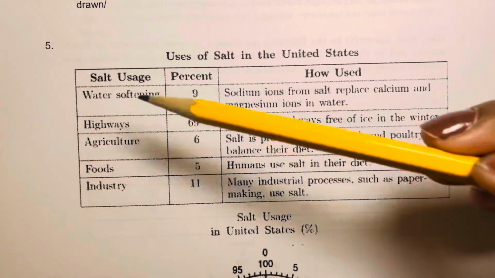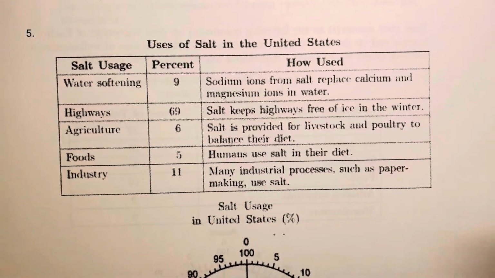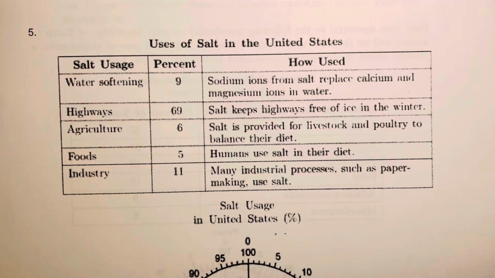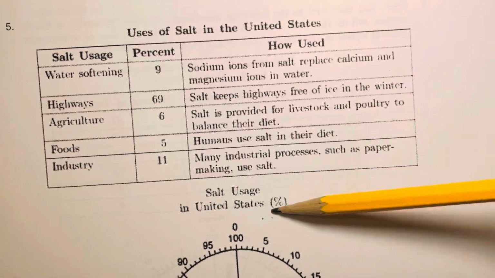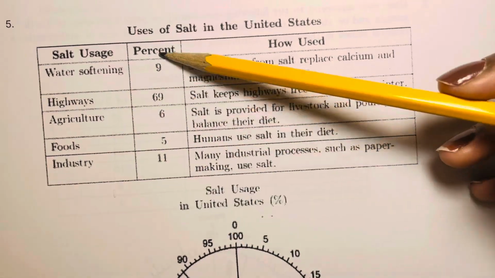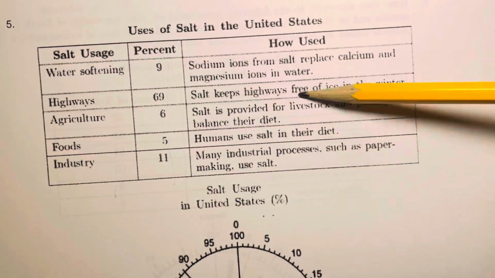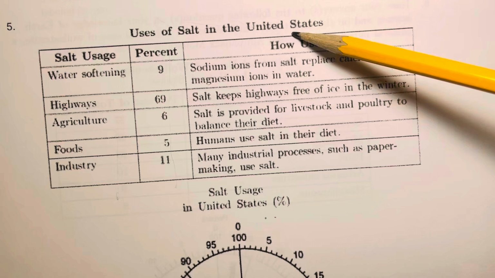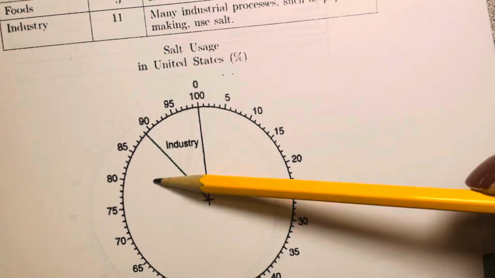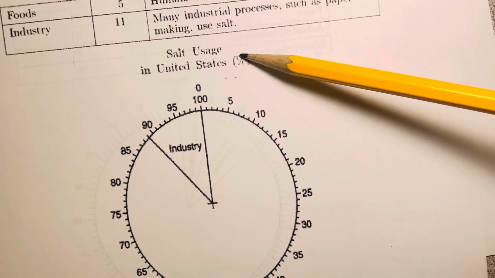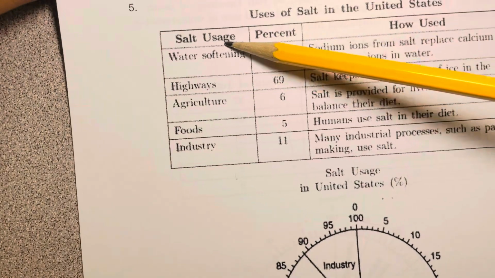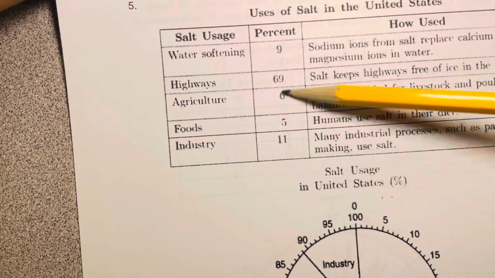Hey guys, we're completing question number 5 on our plotting graphs worksheet today, so let's get started. I'm starting with a data table. It says salt usage, percentage of salt usage, and how it's used. This is the use of salt in the United States. And it looks like this is a blank pie graph, and I want to graph the salt usage in the United States by percentage. So I'm probably looking at this and looking at this to make my graph.